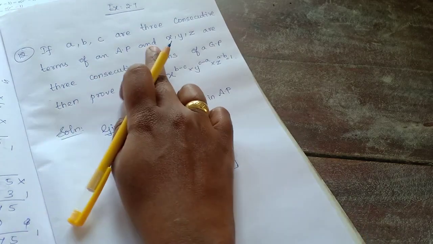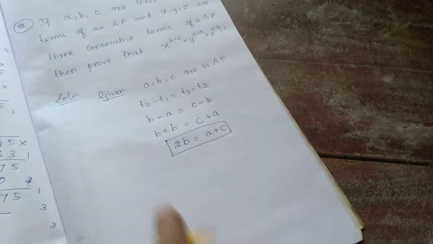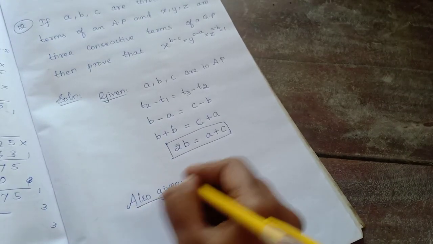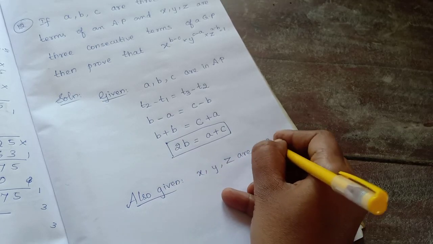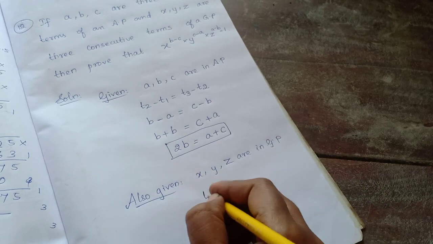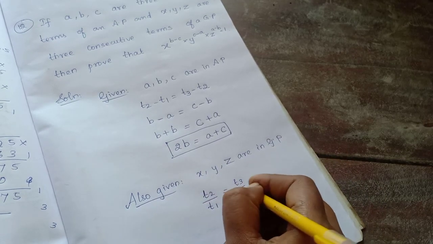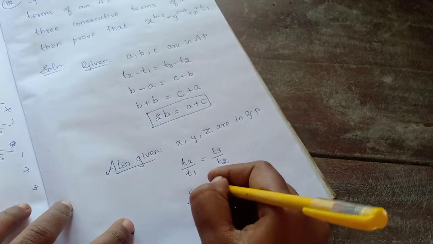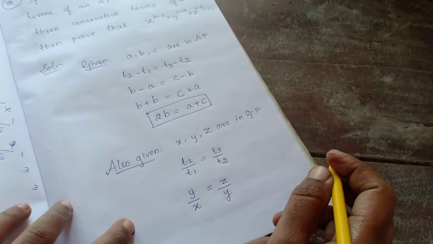Then X, Y, Z are three consecutive terms of the GP. Also given X, Y, Z are in GP. So what is the meaning? Second term divided by first term equal to third term divided by second term. So here Y by X is equal to Z by Y. Got it?